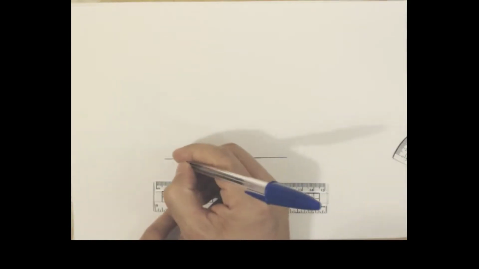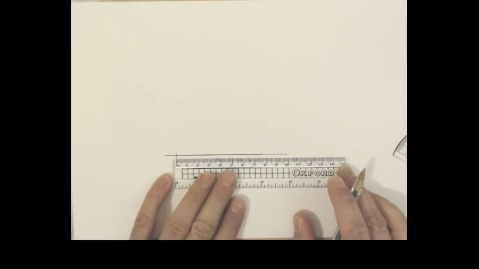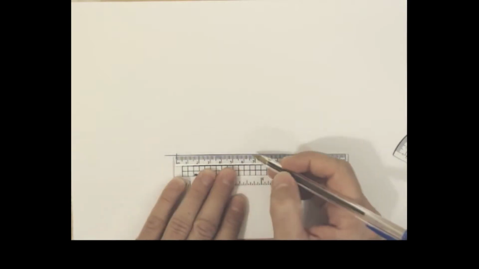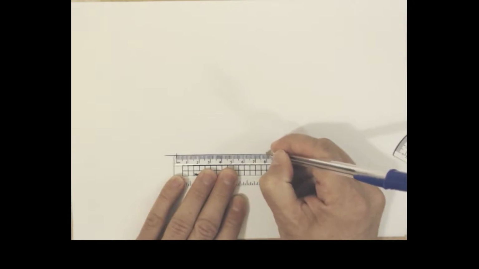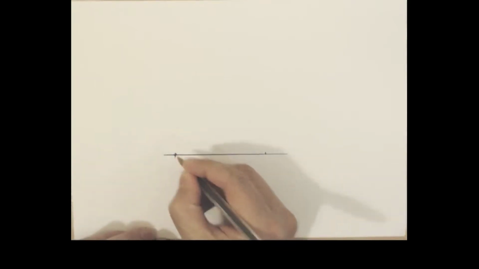So we pick a particular point here. We're going to measure 8 centimeters with our ruler from that point up to here. So we get our ruler nicely aligned. We measure 8 centimeters to here, to this particular point here. Now, what I'm going to ask you to do then is I'm going to ask you to draw another line at a particular angle from this point here.